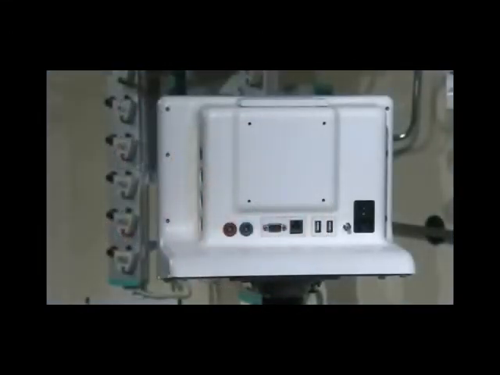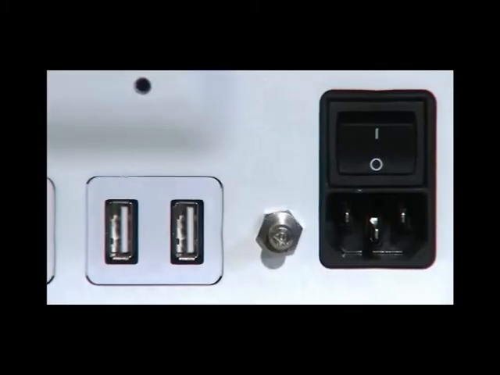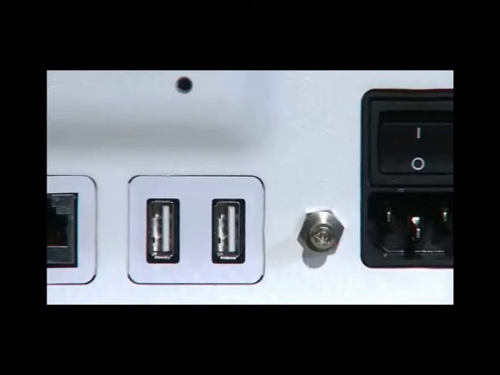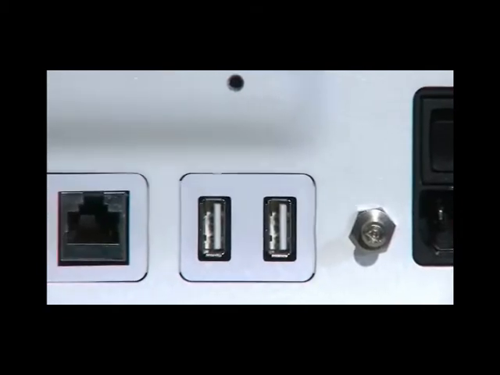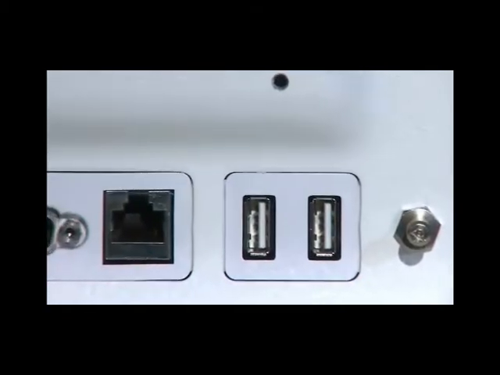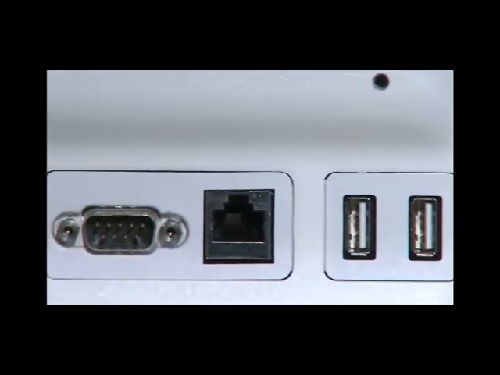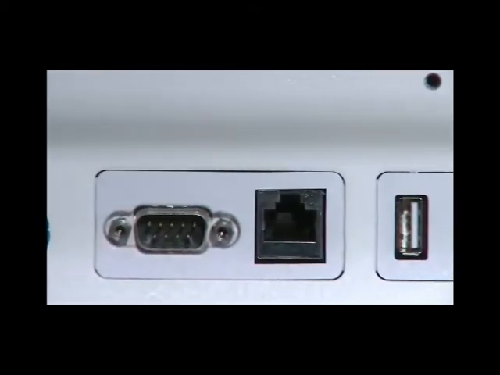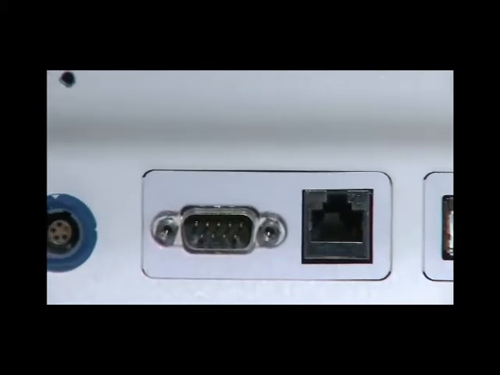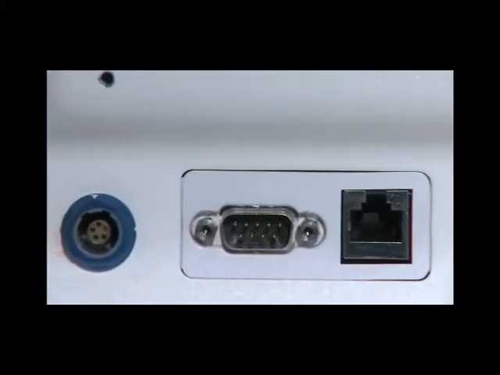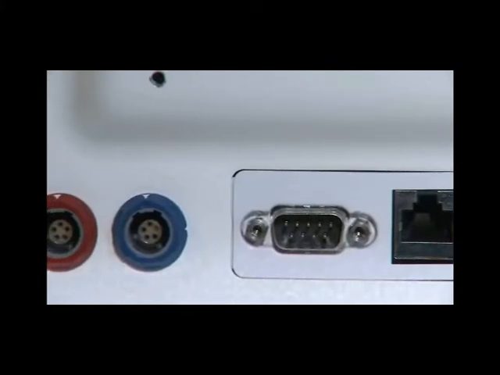On the back is the mains switch and the socket for the mains lead. Beside it are the socket for potential equalization and interfaces for USB, LAN and RS-232. Moreover, data can be transferred to printers, storage media or patient management systems. The sockets for transferring the pressure signals to the patient monitor are on the extreme left.